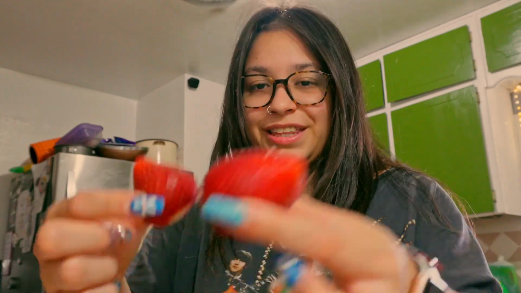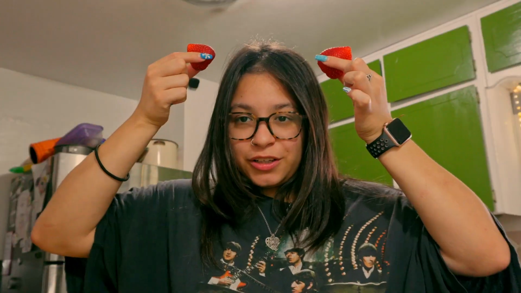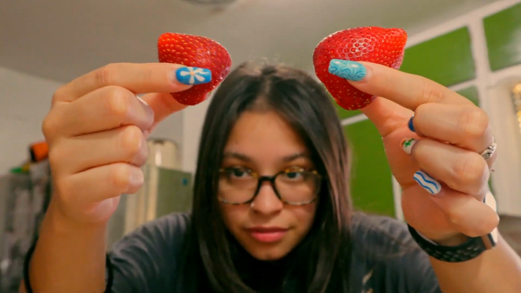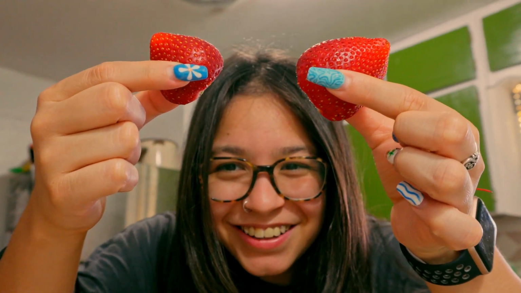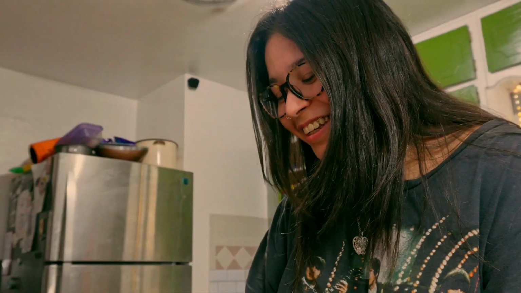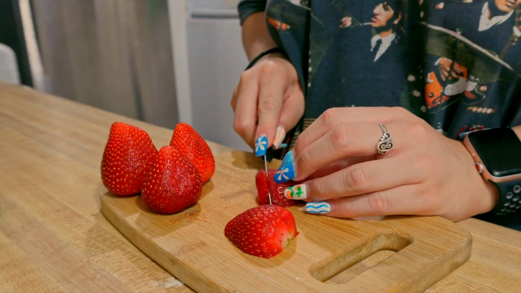Anyways, I'm gonna go ahead and make my lunch and use the little time I have to scroll on TikTok while I do so, because then I gotta grind right back into my work. These strawberries, they look cute if I did this. How about if I... They look like little strawberry ears. Nice. Alright.